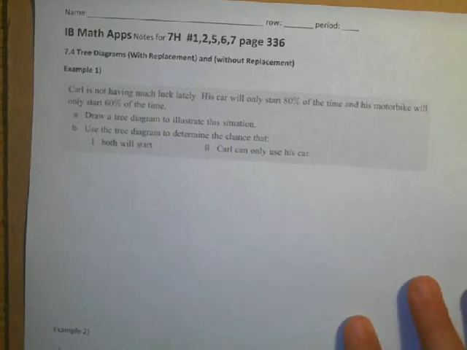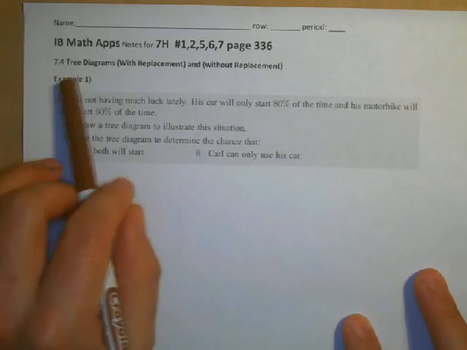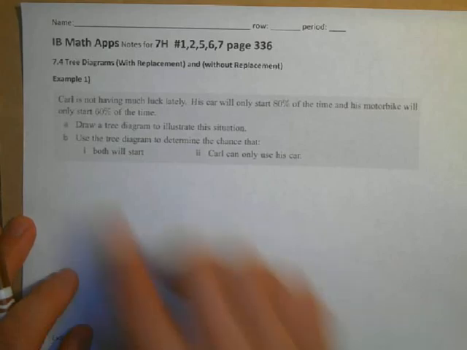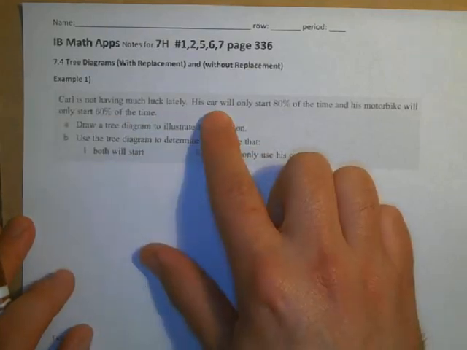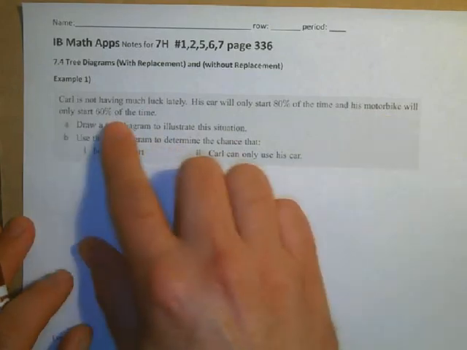Hello, math application students. Today we're going to talk about 7H, which is about tree diagrams. So let's start off with this example. Carl is not having much luck lately. His car will only start 80% of the time, and his motorcycle will only start 60% of the time.